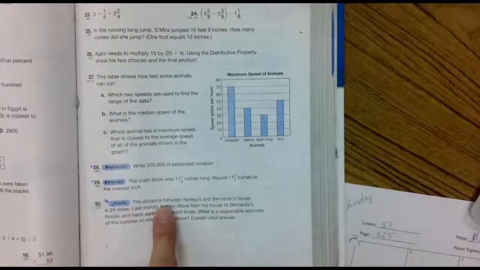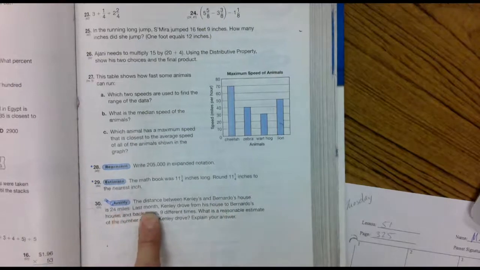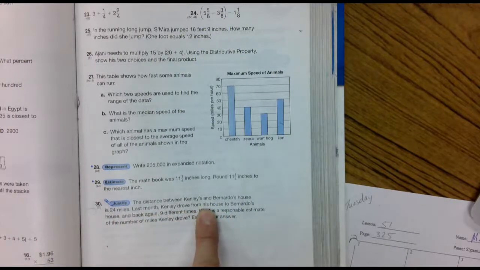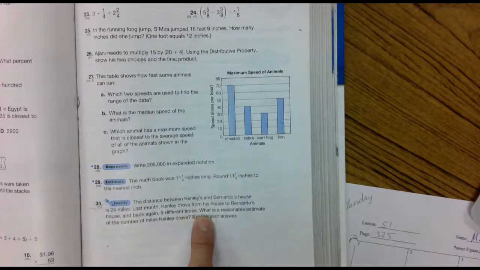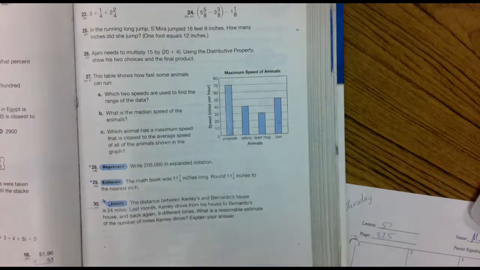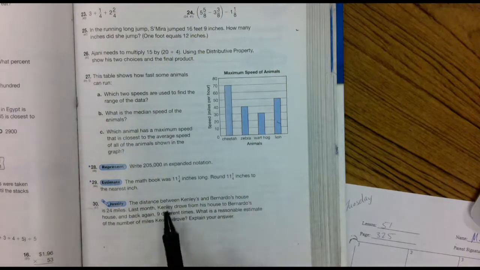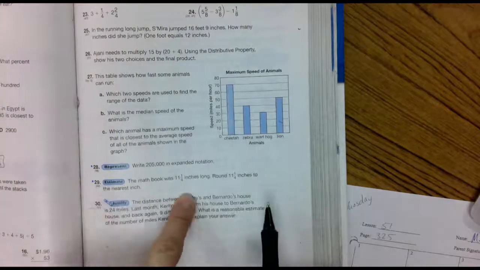Number 30 says, the distance between Kelsey's and Bernardo's house is 24 miles. Last month, Kelsey drove from his house to Bernardo's house and back again 9 times. What's a reasonable estimate for the number of miles Kelsey drove? Explain your answer. The distance between their houses is 24 miles, but we're going to go there and back. So we've got to add those up first.